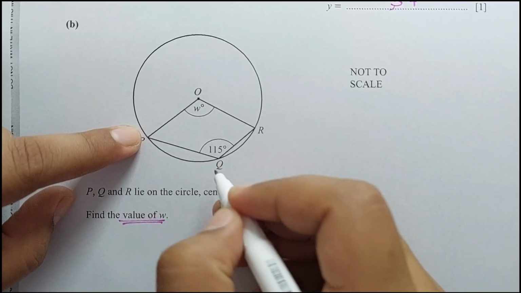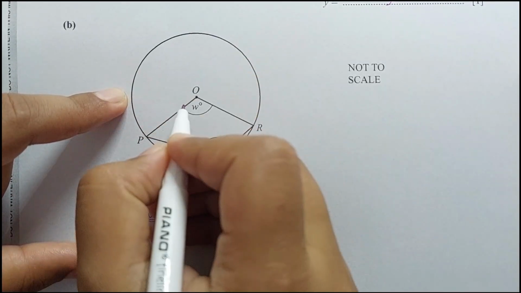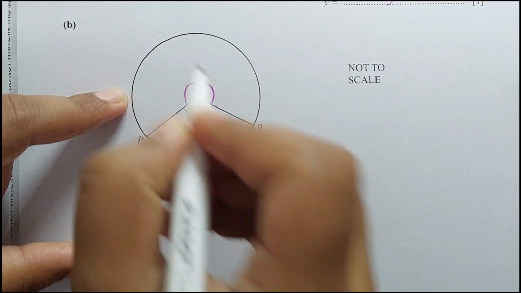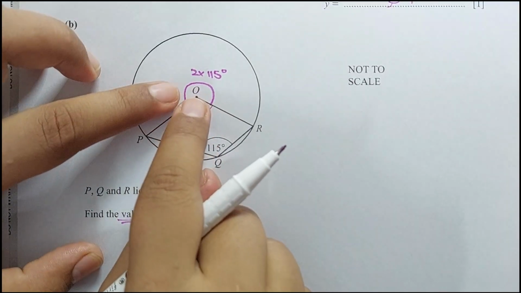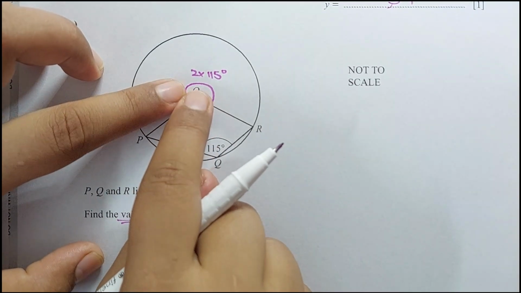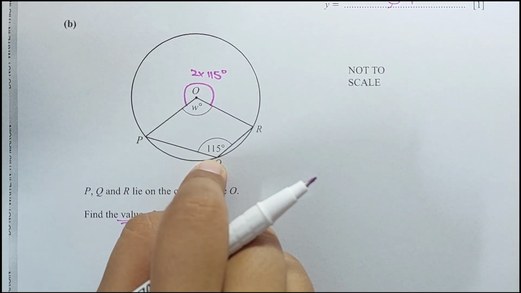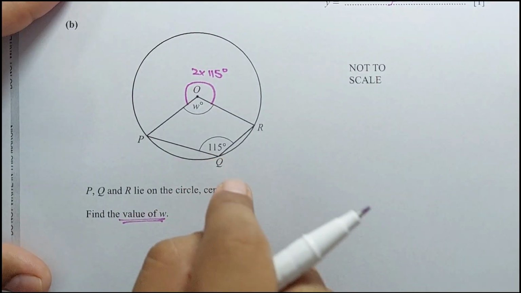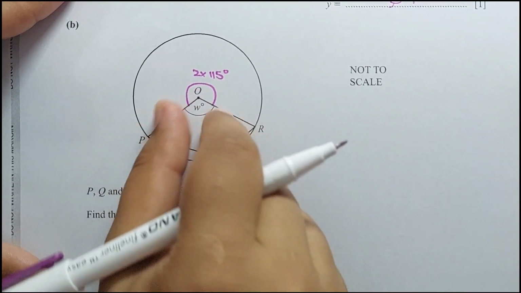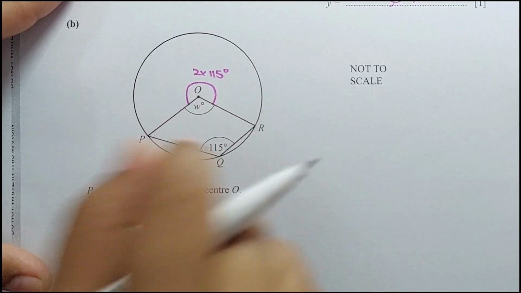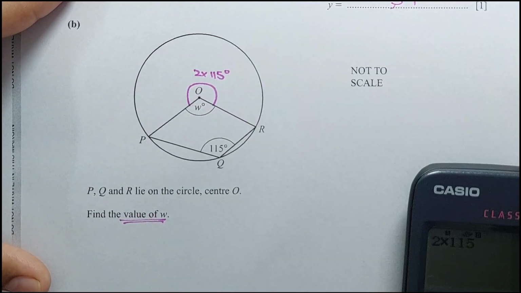So this angle PQR is 2 times 115. The angle at the center is twice the angle at the circumference, but the restriction is both angles are subtended by the same arc. You can see this angle 115 is subtended by the arc PQ, and that angle is also subtended by PQ, the reflex angle basically. So what is that angle? 2 times 115, that angle is 230.